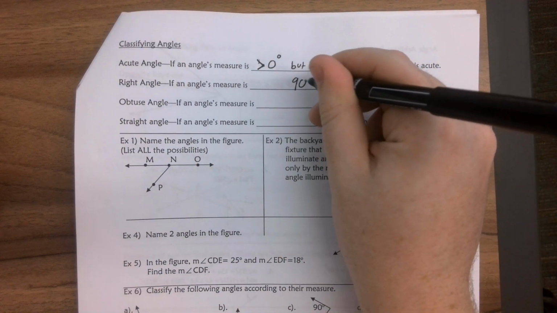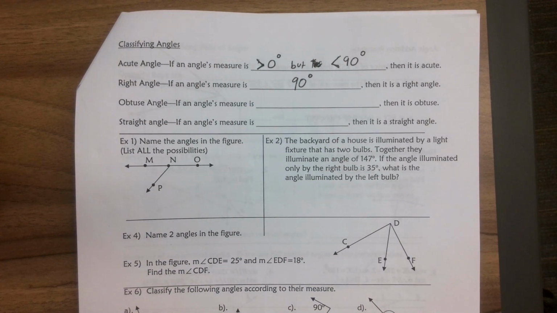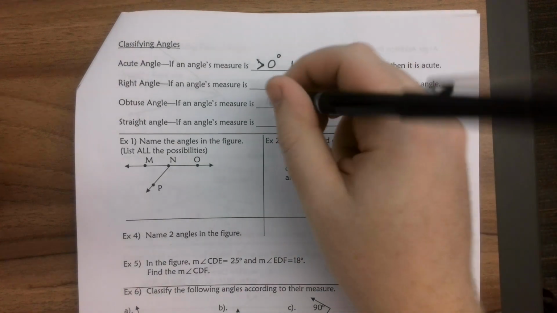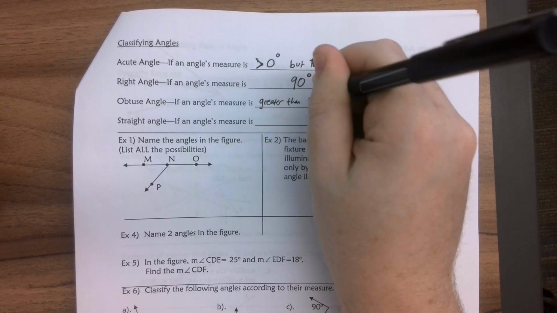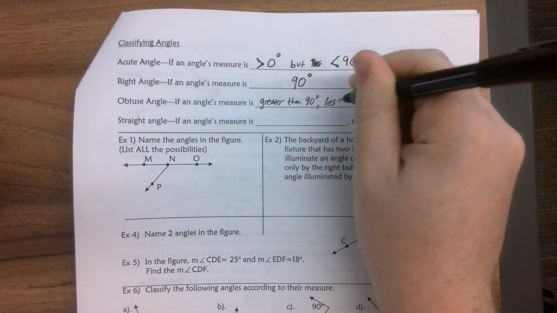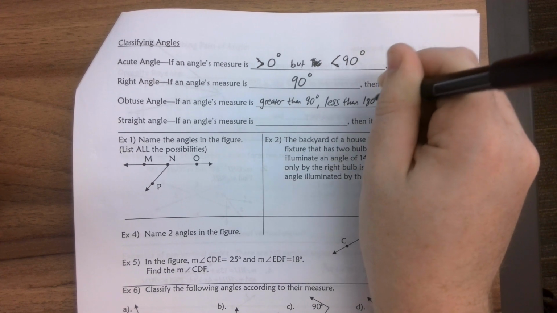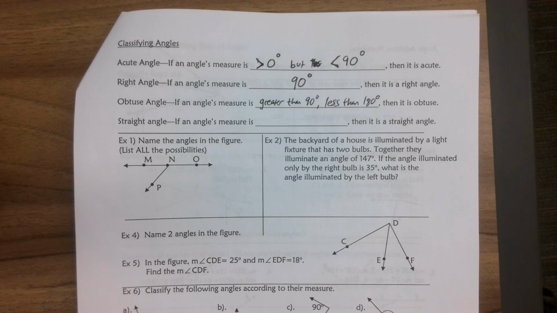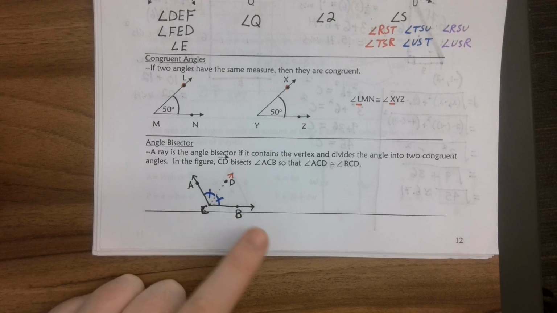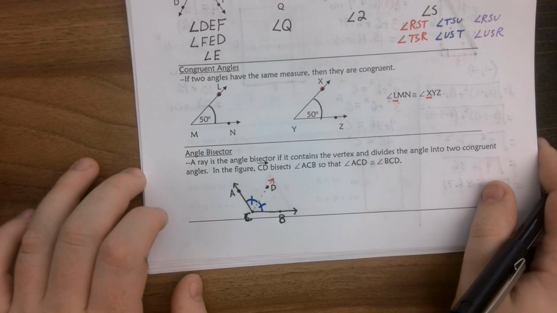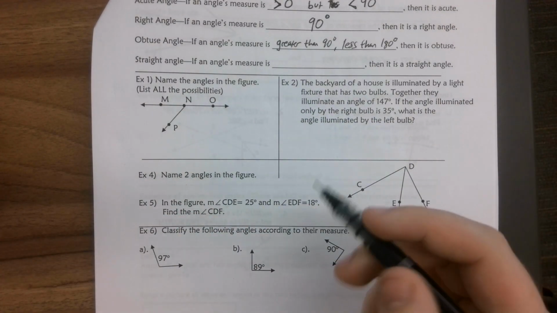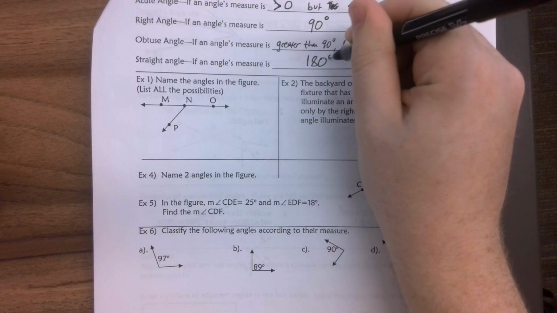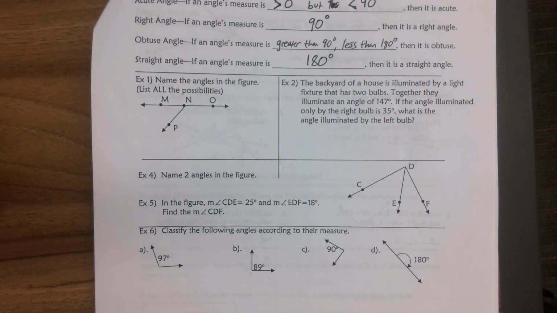If an angle's measure is 90 degrees exactly, then it's a right angle. If an angle's measure is, I'll just write out the words this time, greater than 90 degrees, but less than 180 degrees, then it's obtuse. An obtuse angle is like that example that we drew down here for angle ACB. It's bigger than 90 degrees, but less than 180. And if your angle is just a straight line, we call that a straight angle. If it's 180 degrees exactly, it's a straight angle.